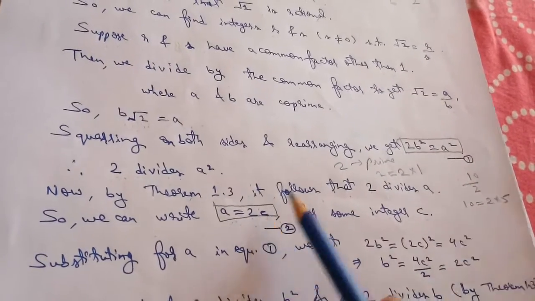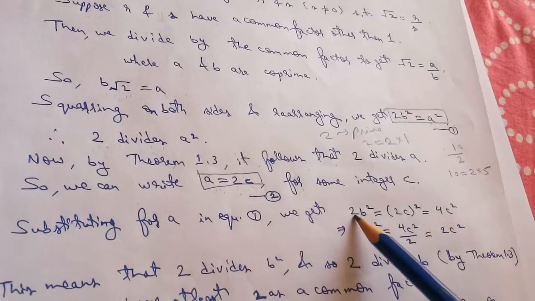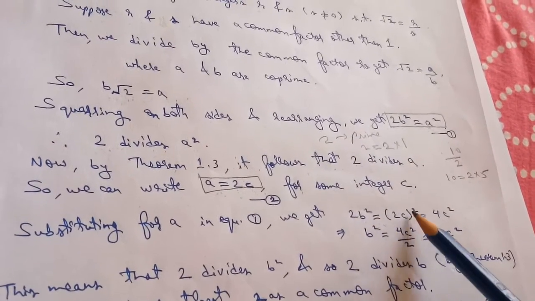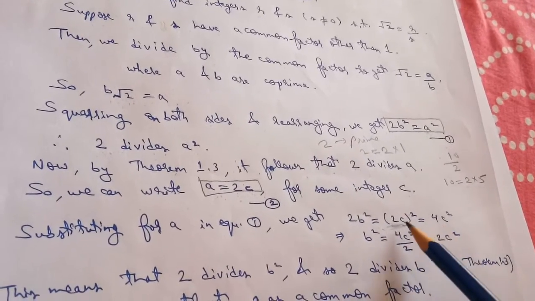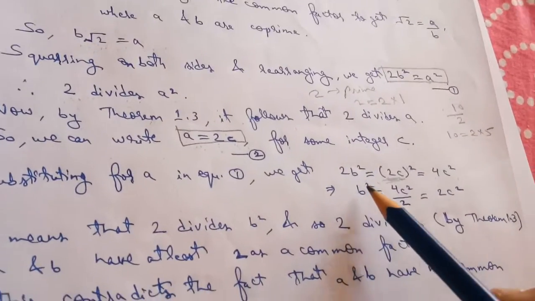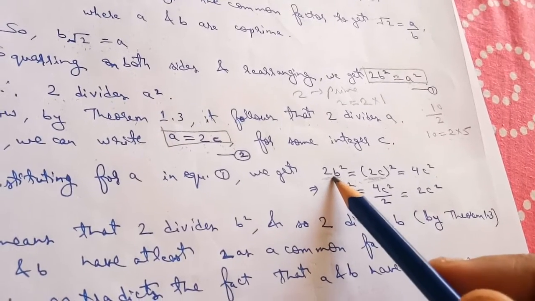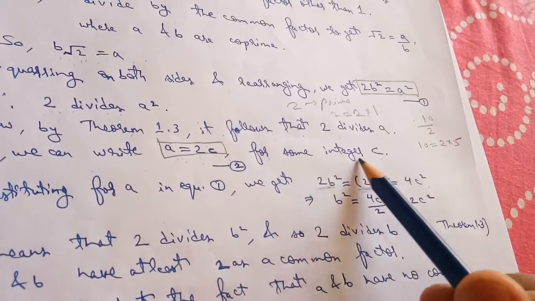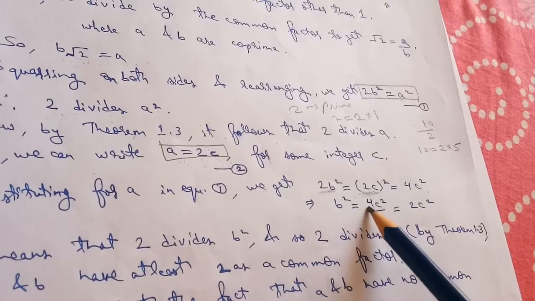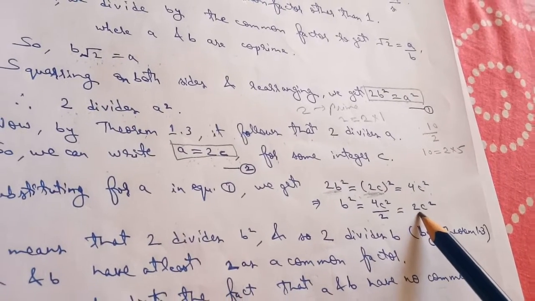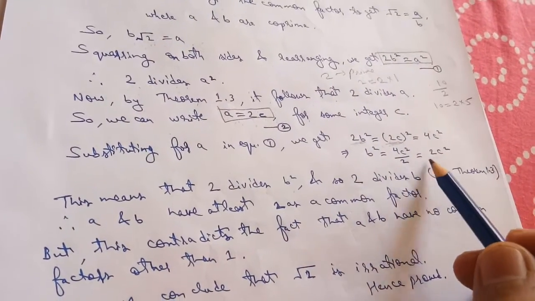From here we will substitute this value of a in equation 1. So we will get 2b square is equal to 2c whole square. In place of a we have written 2c whole square. So 2 square is 4 and c square will be c square. This 2 will go to the other side; the relation between 2 and b square is multiplication, so when we transpose this 2 to the RHS, it will get converted to division. So b square will be equal to 4c square by 2, that is 2c square. So this means 2 divides b square.